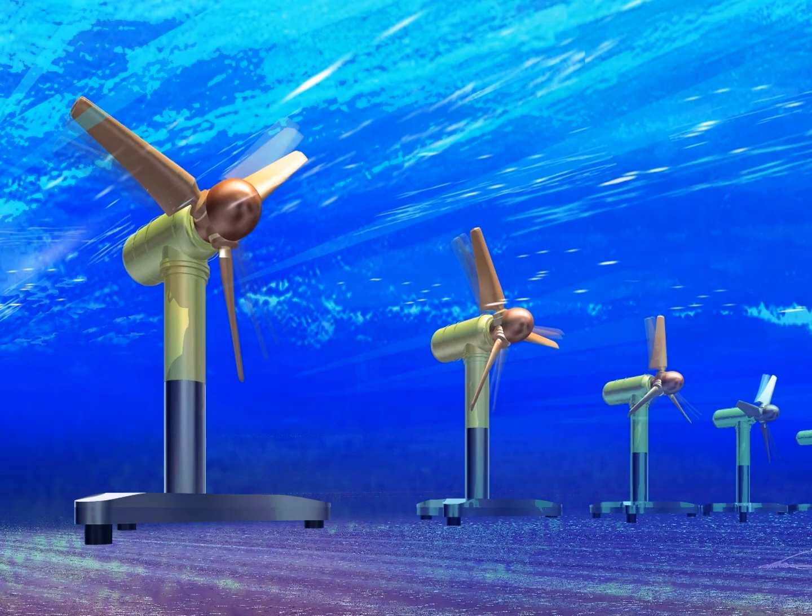Some ideas that are currently being tested is using the power of waves and tidal water flows to generate electricity. This is an artist's rendering of turbines placed on the river floor. Such systems have yet to come online in real capacity, but it is a very interesting area of development.